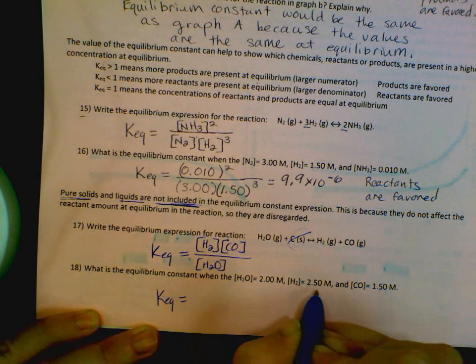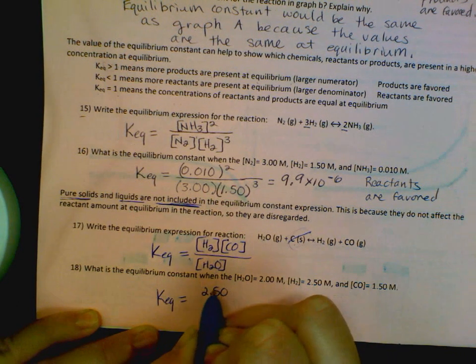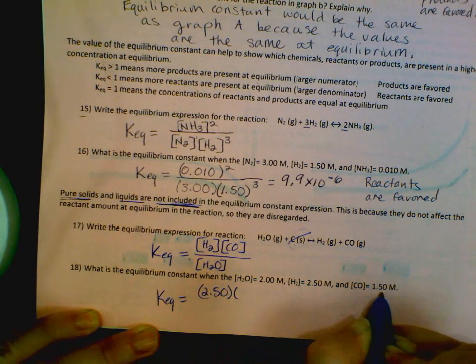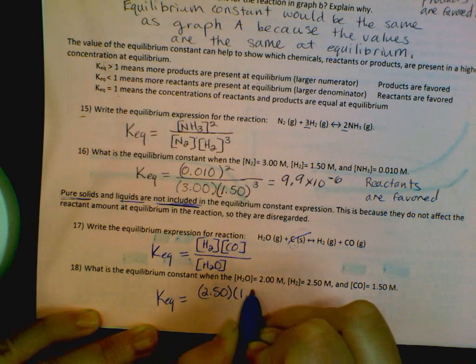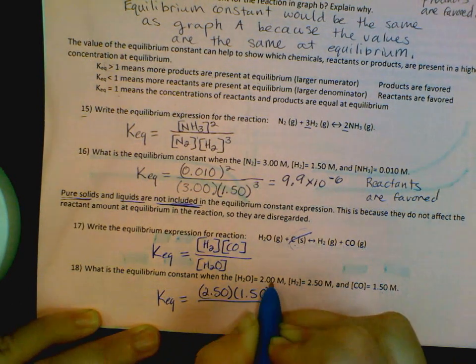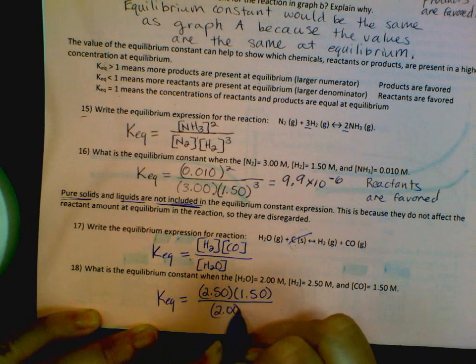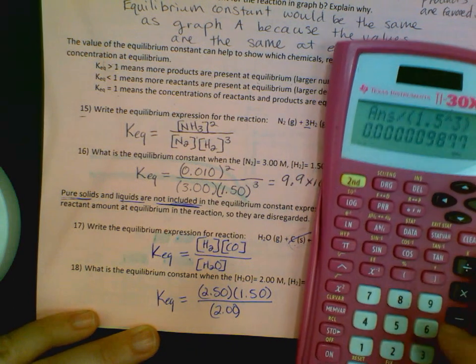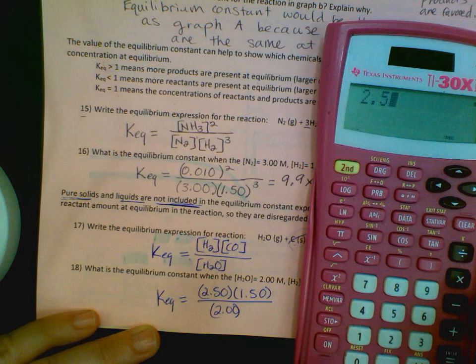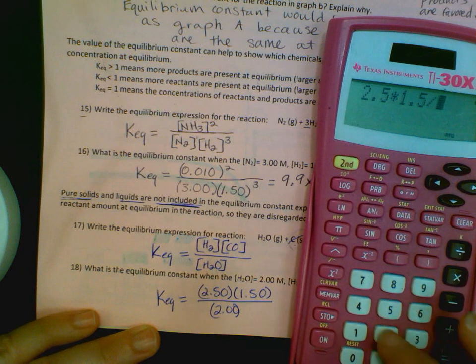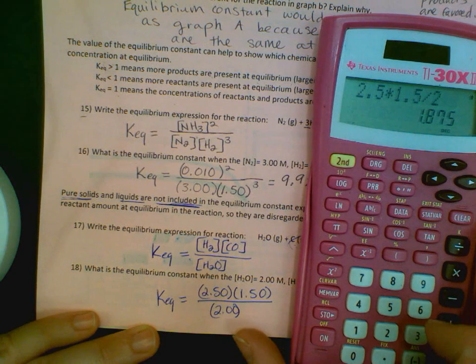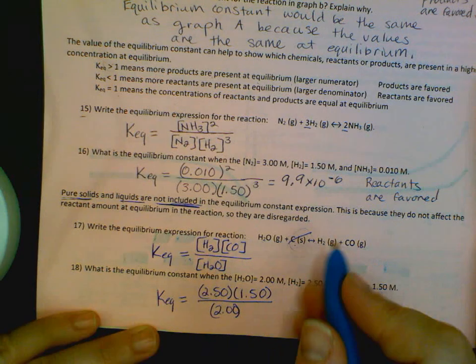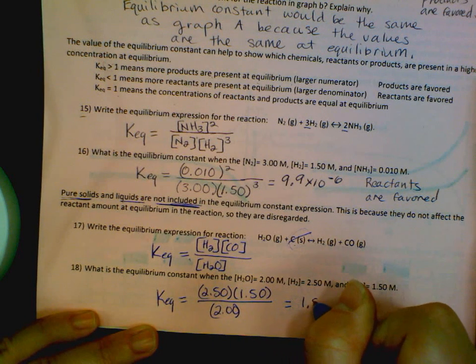Okay, so then our constant with these values, we've got hydrogen is 2.5 times carbon monoxide is 1.5 divided by 2.00. Calculate that. 2.5 times 1.5 divided by 2. 1.875. We've got 3 sig figs on everything, so 1.88.